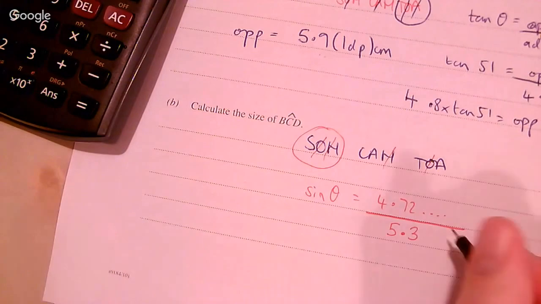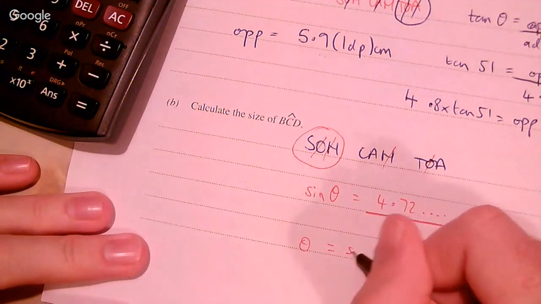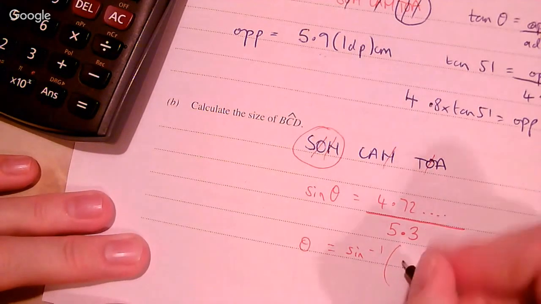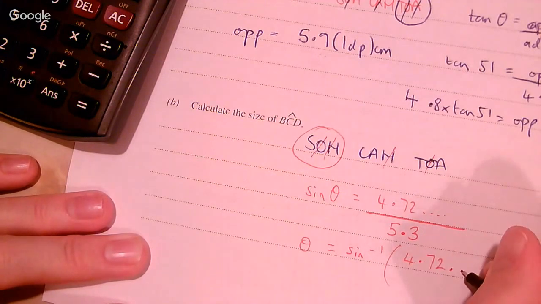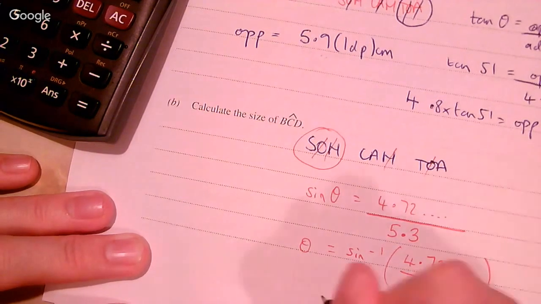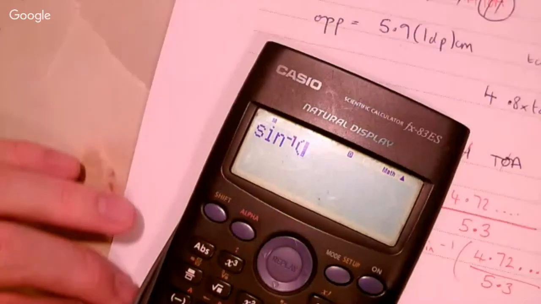Now, if you know both sides, you want to take sine over, and sine, when it goes over, becomes sine to the minus 1 bracket, and it will automatically put that bracket in your calculator for you. And then you put in that side there, 4.72 blah blah blah divided by 5.3, and then that will tell me what the angle is.